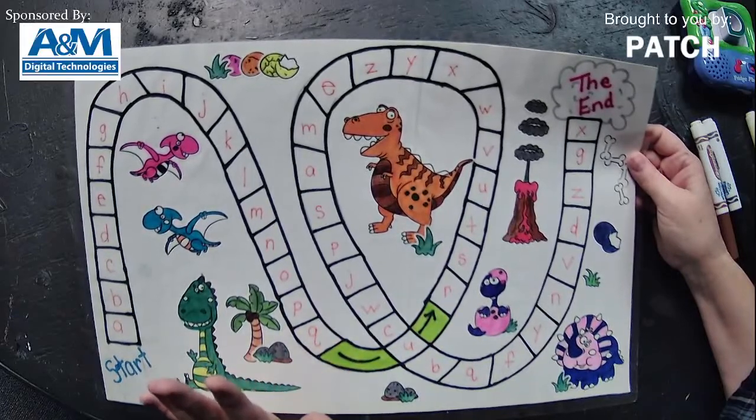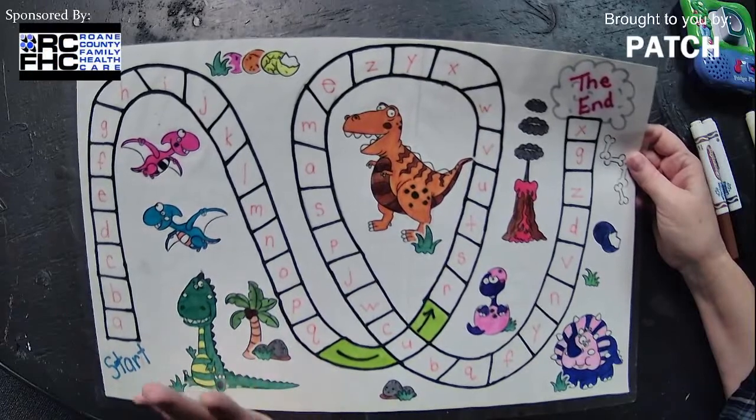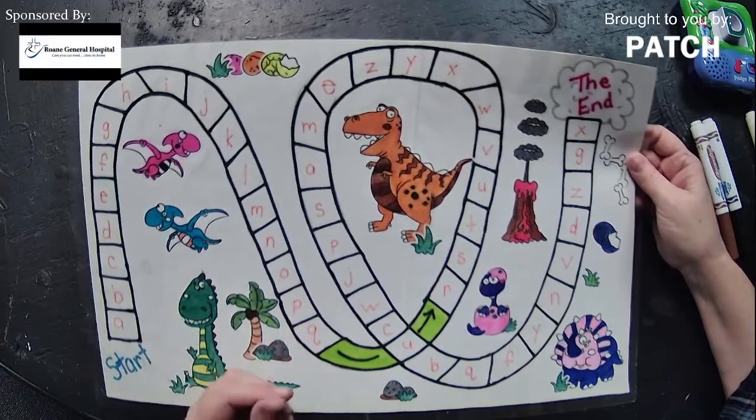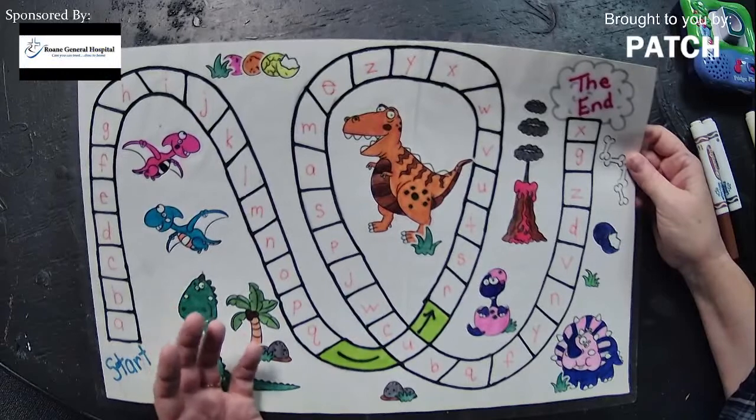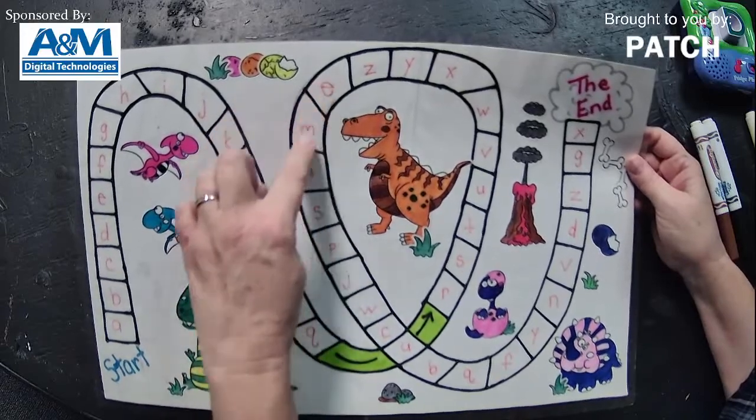I didn't want them to be the same. I didn't want them to be in order. I wanted you to be able to work on recognizing the letters. So then I have the other letters.